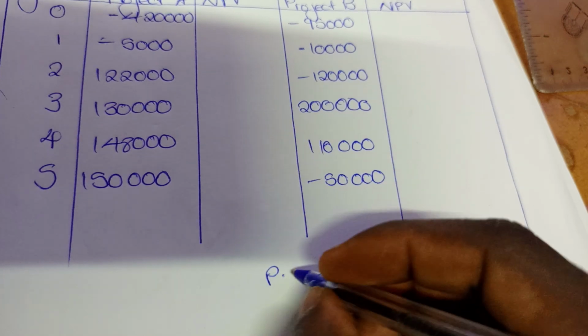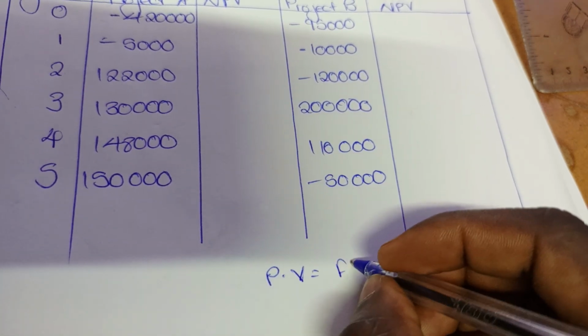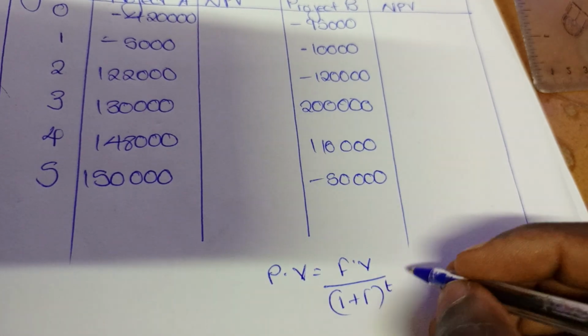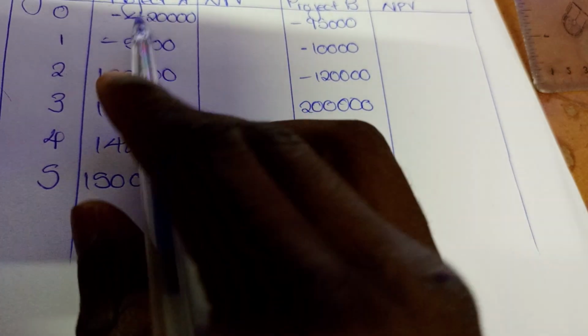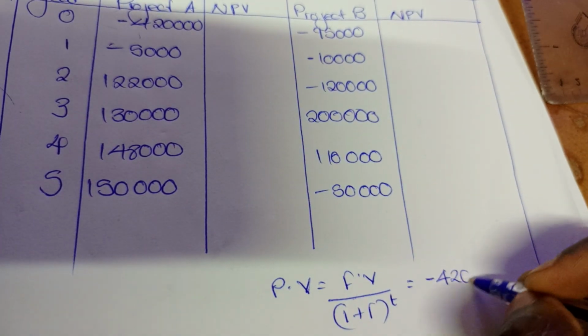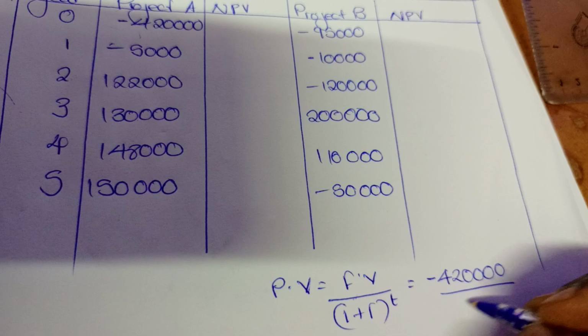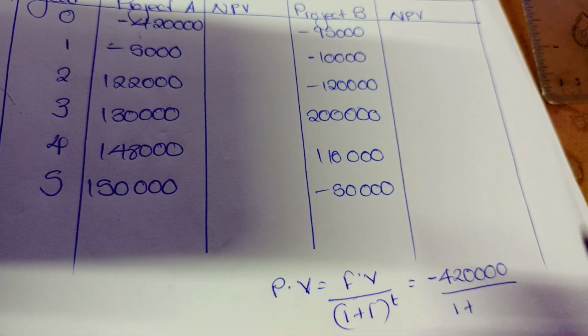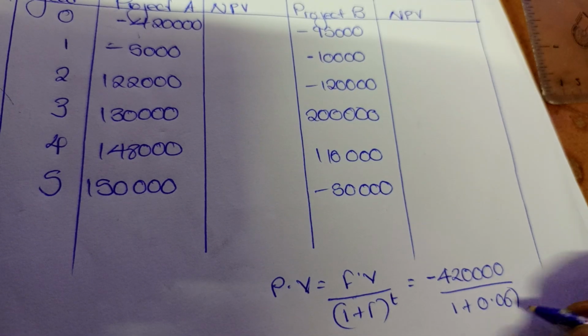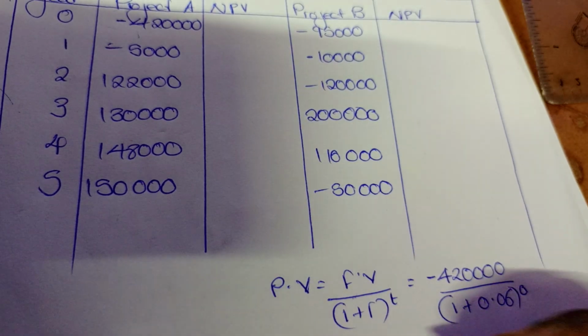We know that present value is equal to future value over 1 plus r to the power t, where the future value in this case is the amount you are given, which is negative 42,000, over 1 plus 0.06, if you change 6% to a decimal, and time is 0.